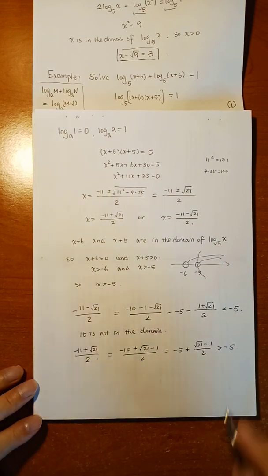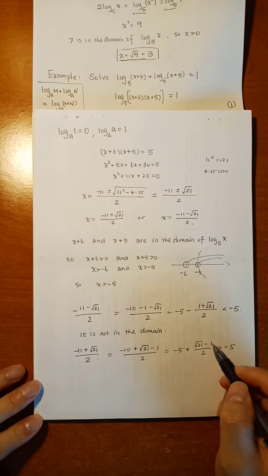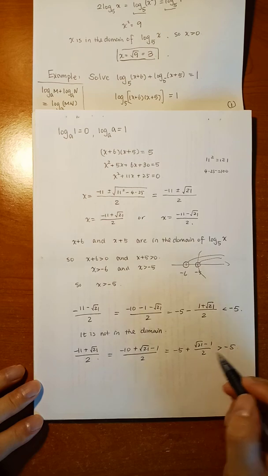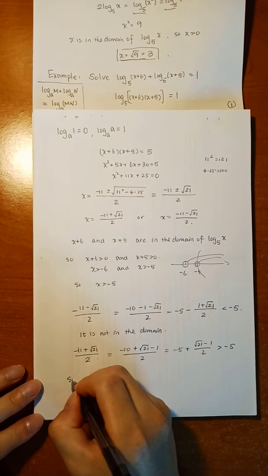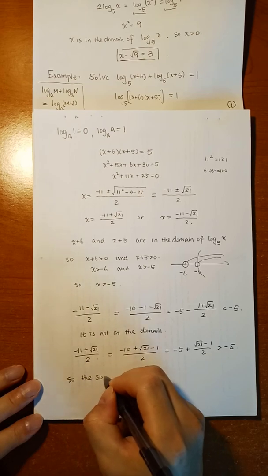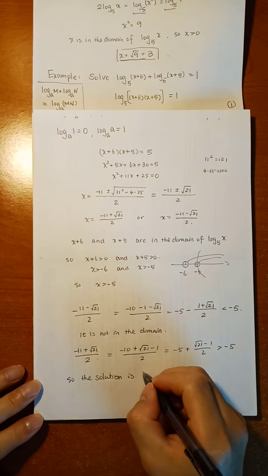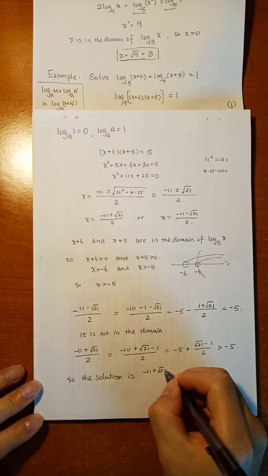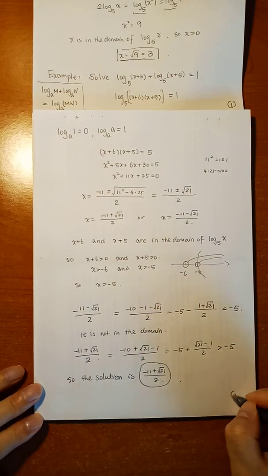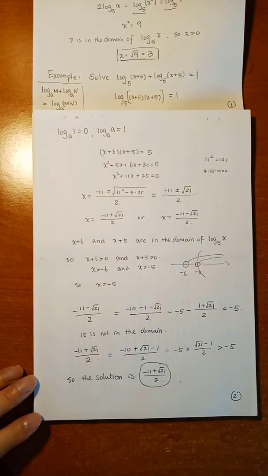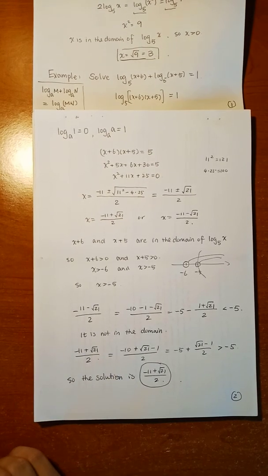How do we know it's positive? The square root of 21, of course, is greater than 1. Greater than 1 over 2 is a positive number. Negative 5 plus a positive number is greater than negative 5. So the solution is negative 11 plus square root of 21 over 2. Only one solution.